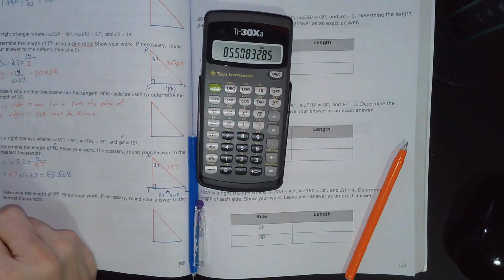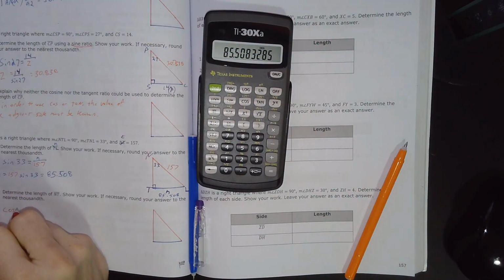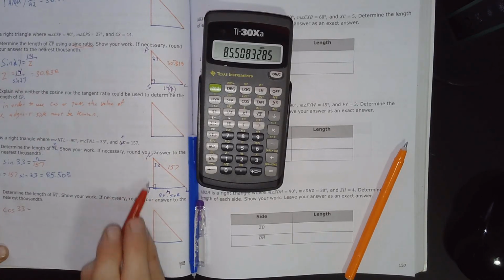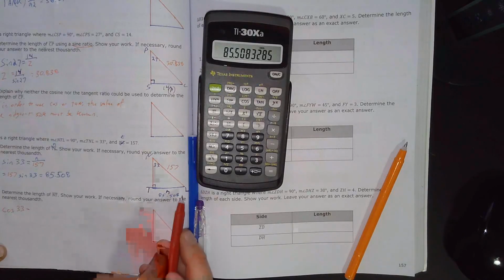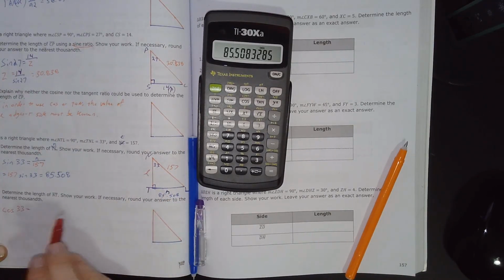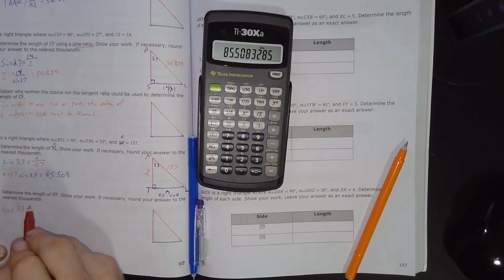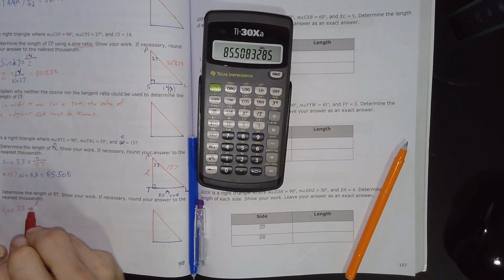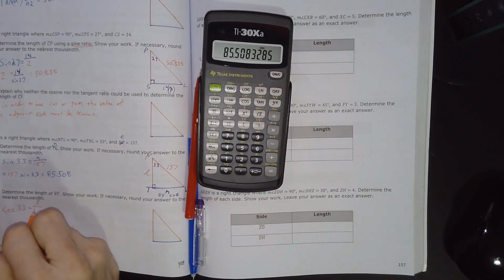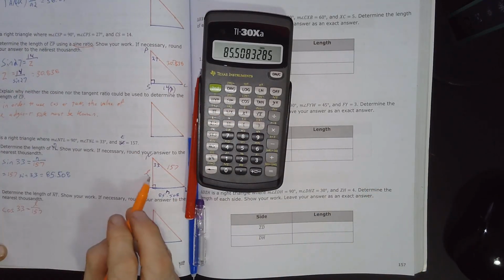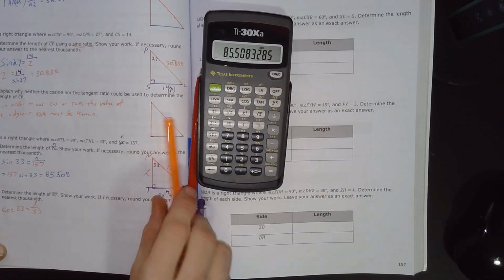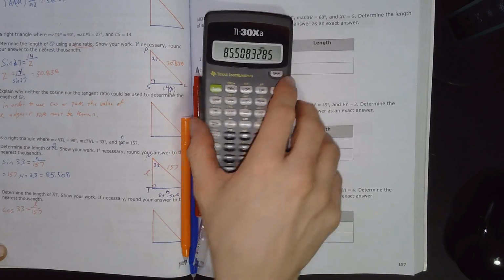The cosine of 33 equals the adjacent leg, which I don't know. This is going to be L, also known as NT, right? L divided by 157. Adjacent over hypotenuse. Right, way easier than Pythagorean's theorem.